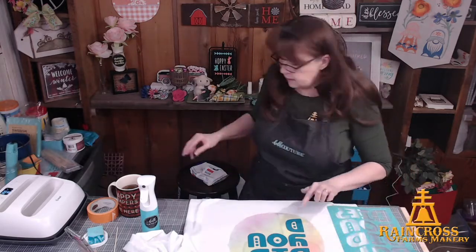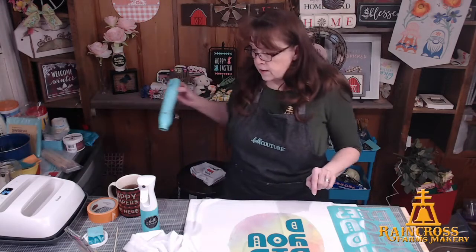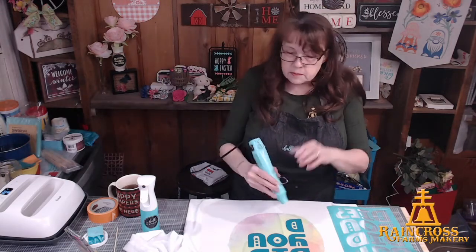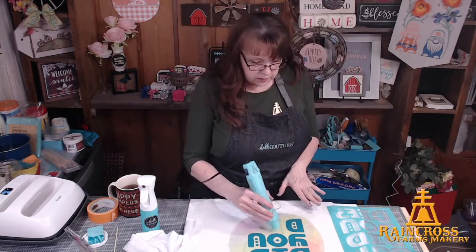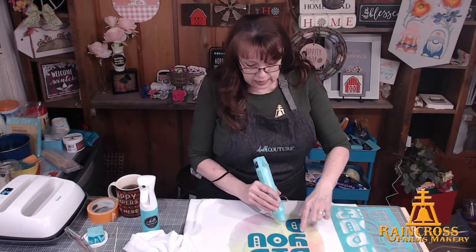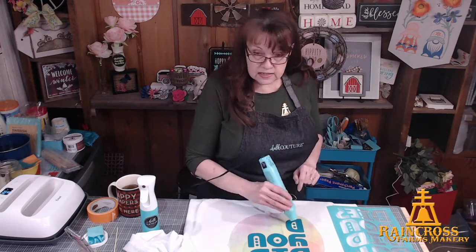Okay, so set that aside. I'm going to hit this with a dryer, just because I don't want to smear any of the ink when I lay the transfer back down. But I'm going to take this Y and swing it down here instead of the I.